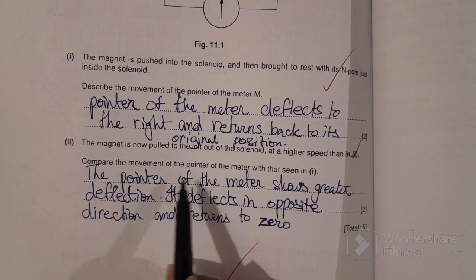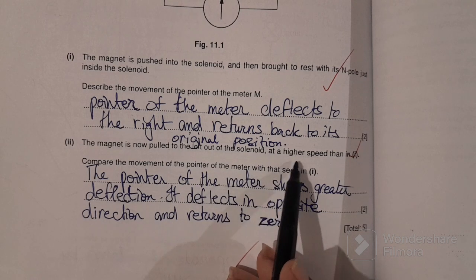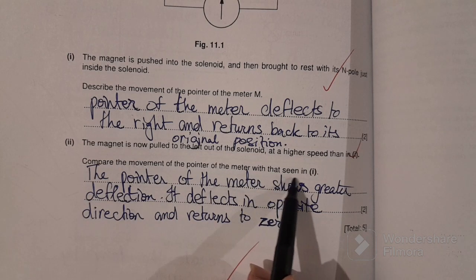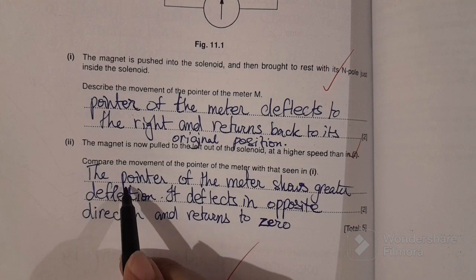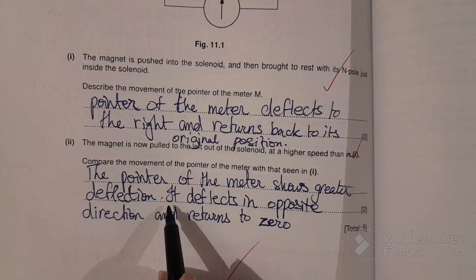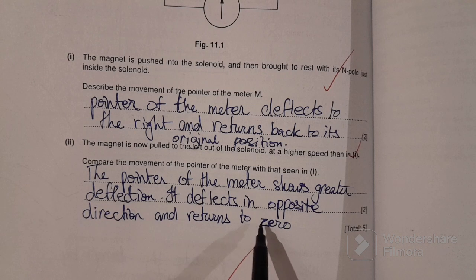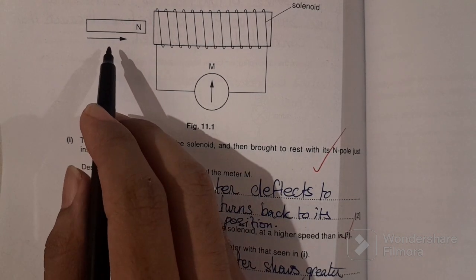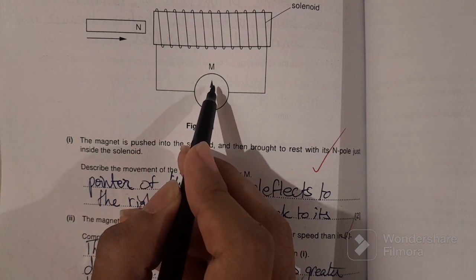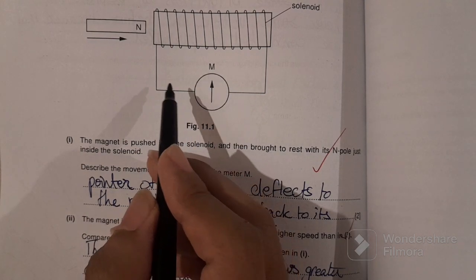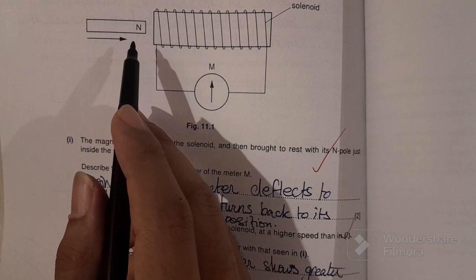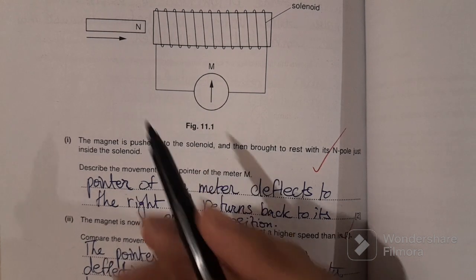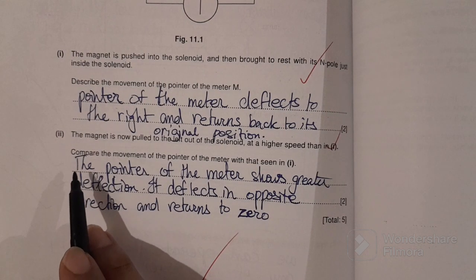Part 2 states: the magnet is now pulled out to the left of the solenoid at a higher speed than in part 1. Compare the movement of the pointer of the meter with that seen in part 1. The answer will be: the pointer of the meter shows greater deflection. It deflects in the opposite direction and returns to 0. So at first the bar magnet was moved into the solenoid slowly, so the meter deflected a little bit to the right. But when the bar magnet was pulled out at a higher speed, the reading showed a greater deflection than before. So this is what we will write in part 2 of question 11.